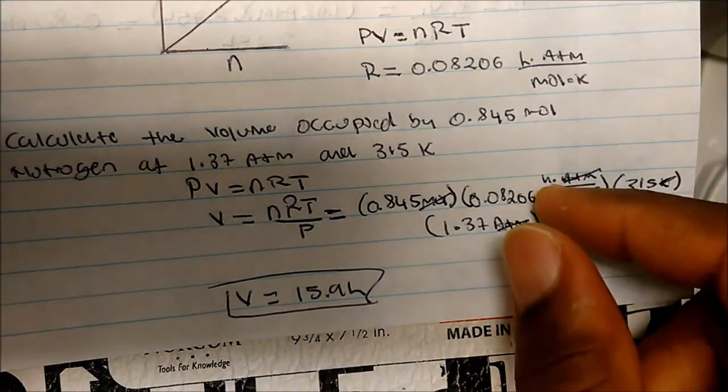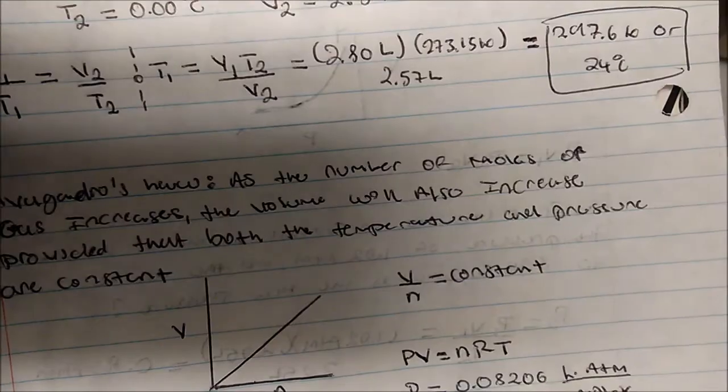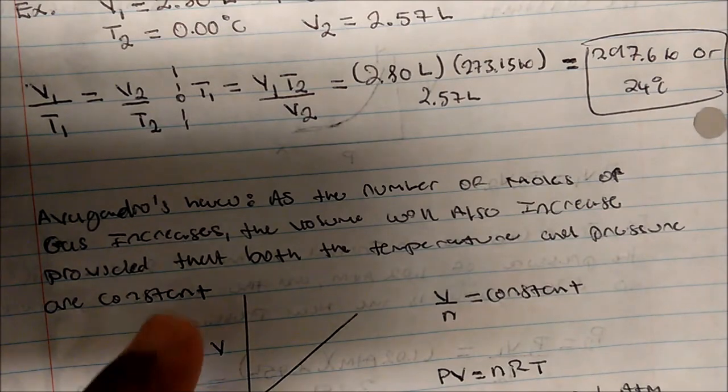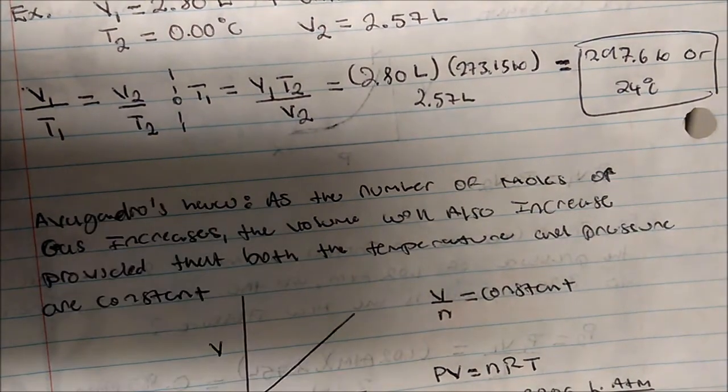Okay, so these are the three fundamental gas laws that we should remember. And then next video, we're going to talk about how to actually forget memorizing these formulas and how to derive them.